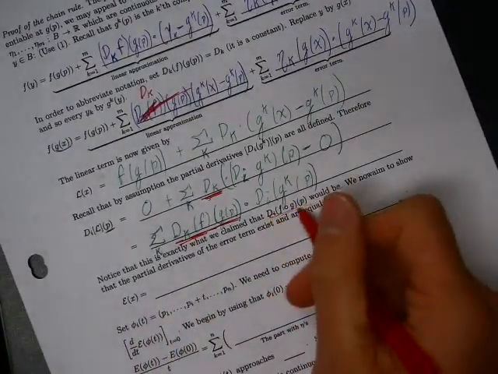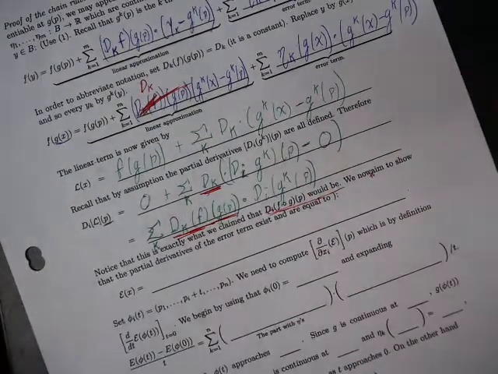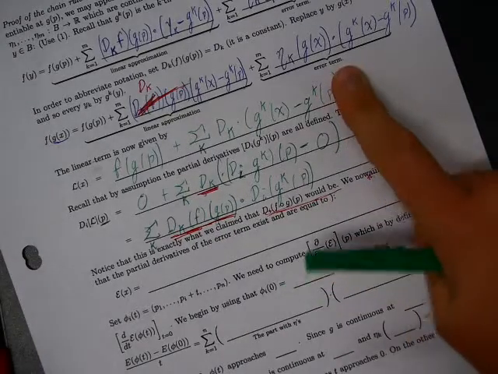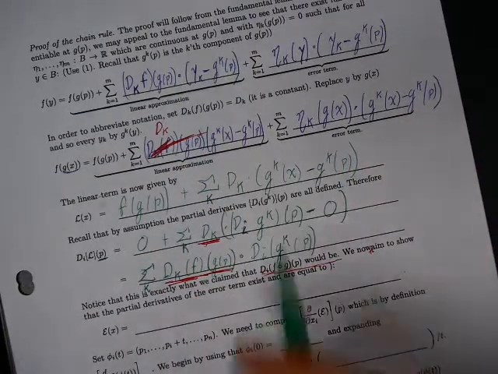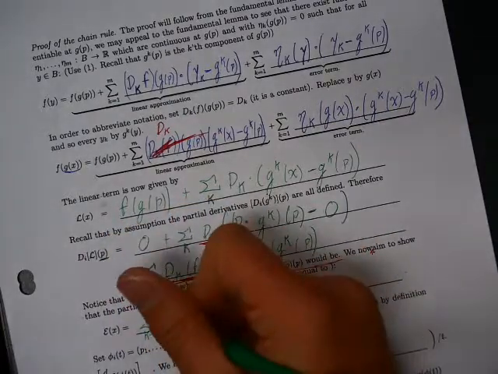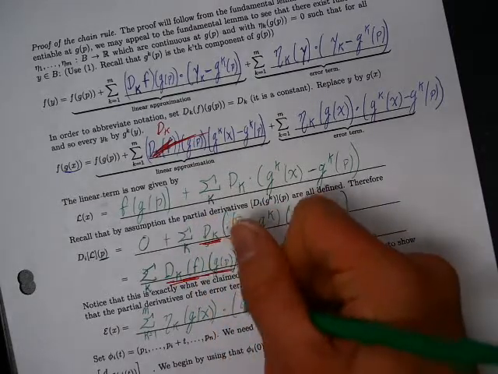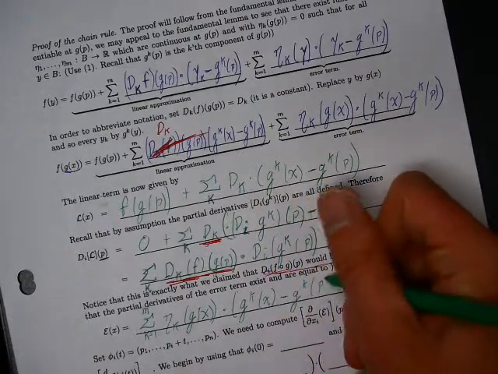So this is exactly, well, I guess that's also the next sentence. So if you guys were reading ahead, you would have gotten a spoiler. We will now aim to show that the partial derivative of the error term exists and is equal to 0. So let's expand out the error term. The error term is, well, that stuff. So I'll set e of x, e for error, to be the sum from k equal to 1 up to upper m, eta k of g of x times g upper k of x minus g upper k of p.